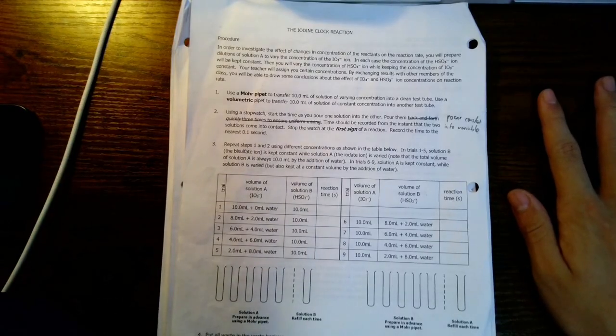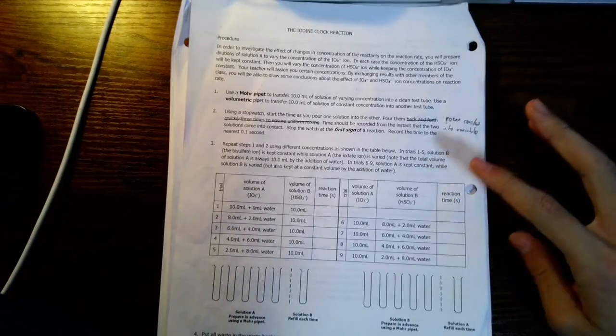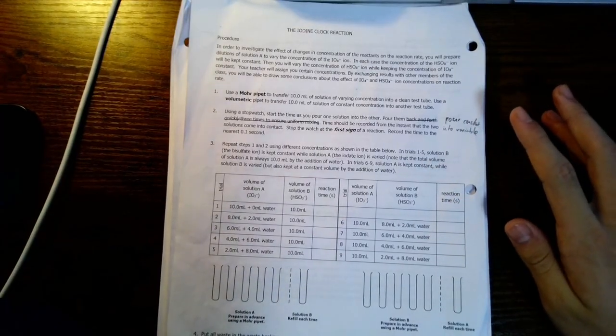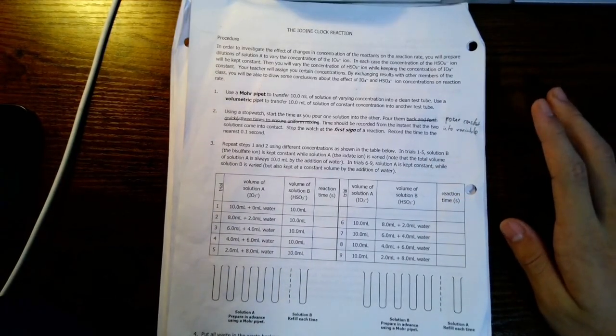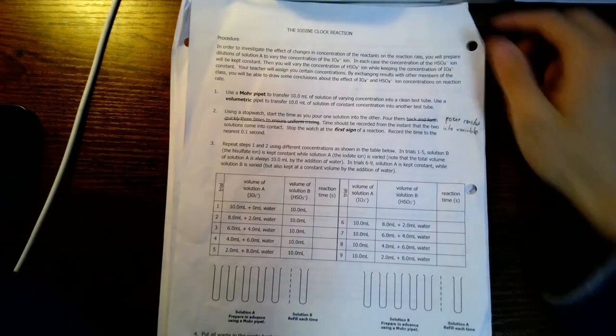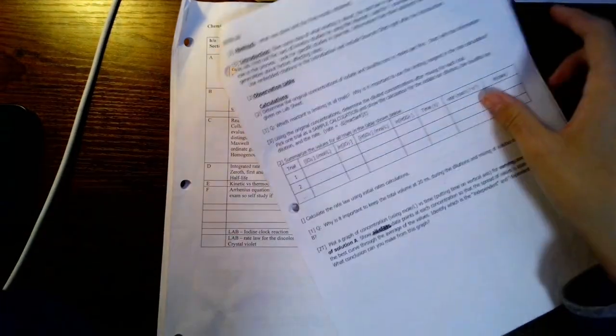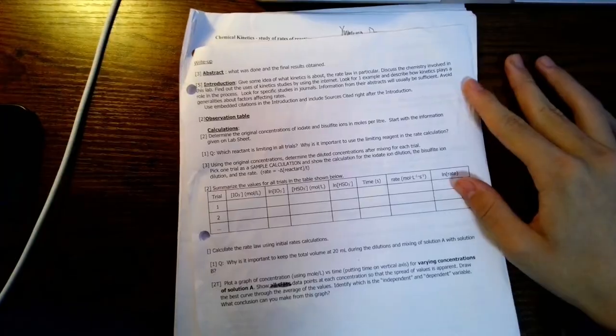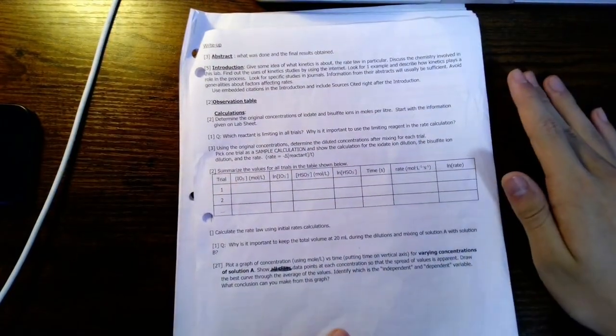For trials 6 to 9, you are just reversing B and A. Now you are preparing B first and injecting A. That's what our lab procedure looks like.